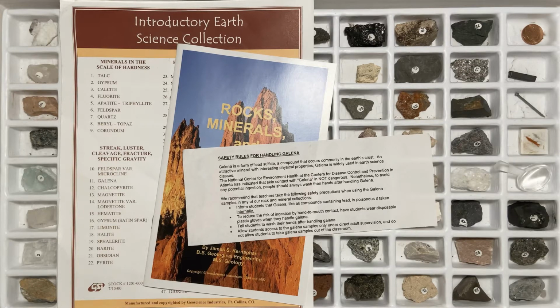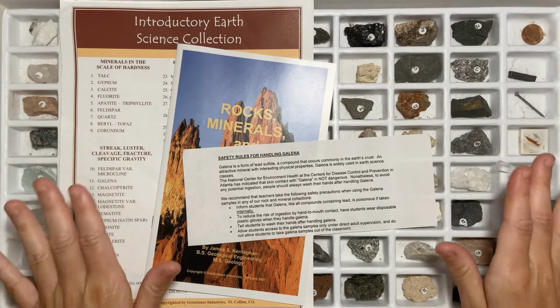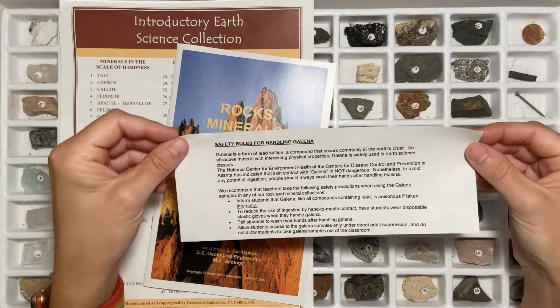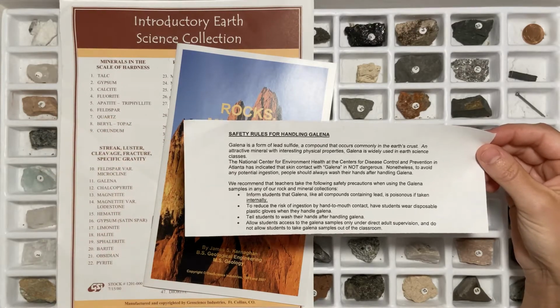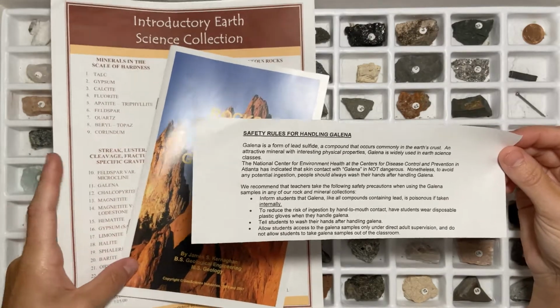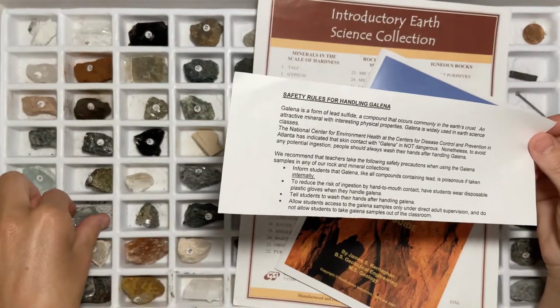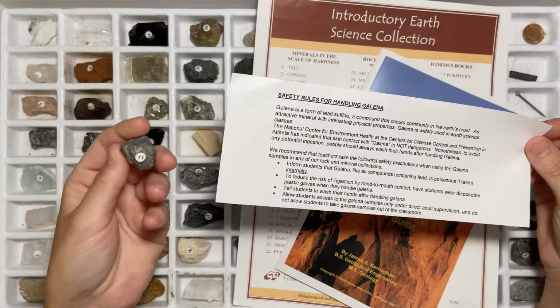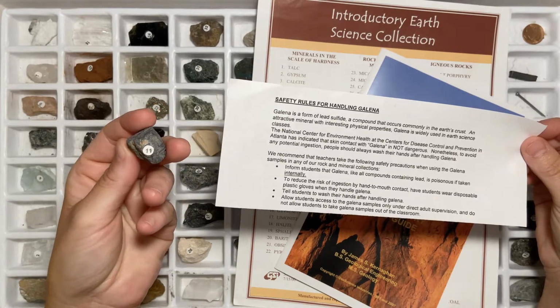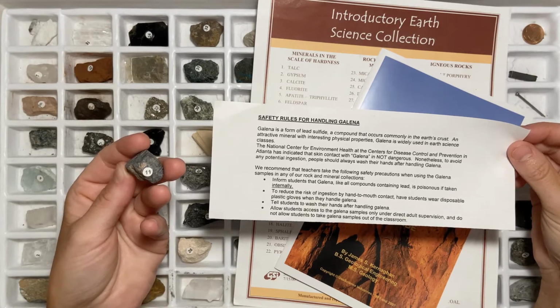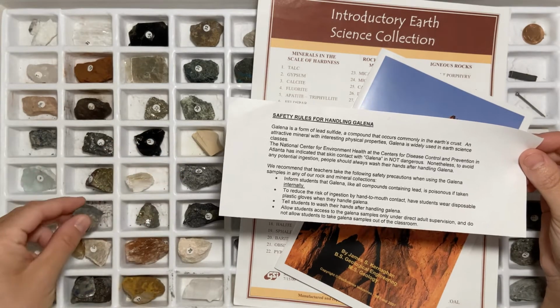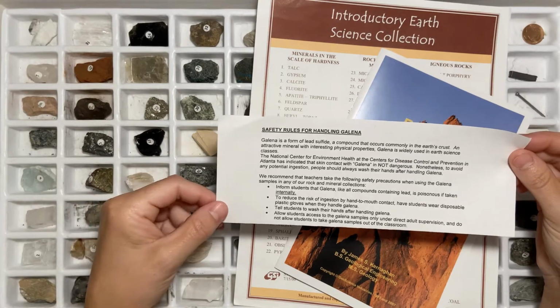When you receive your rock and mineral kit, you'll see that it contains a few things, and there are also a few things you'll want to add. First things first are the safety rules. You'll have a little piece of paper that describes the safety rules for handling a specific mineral in this kit. This is going to be mineral number 11. Mineral number 11 is a lead sulfide, and because it contains lead, there are health and safety warnings for handling this mineral. So be sure to read this before you begin handling this particular mineral.